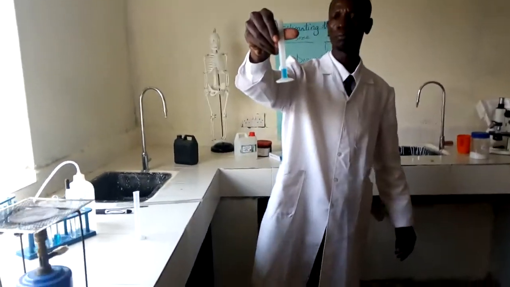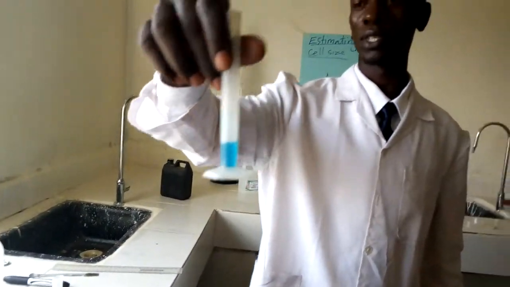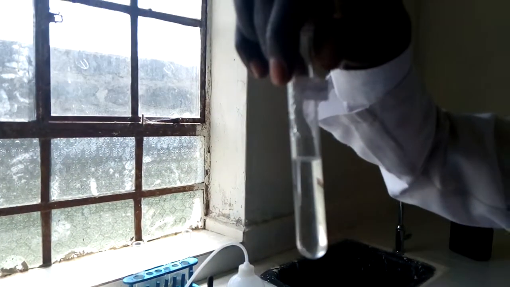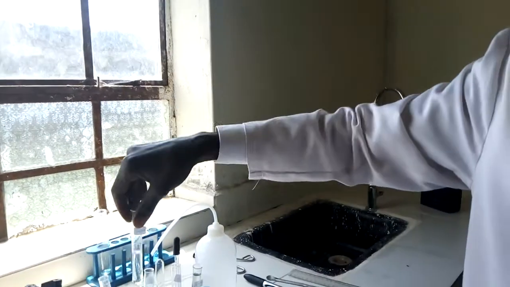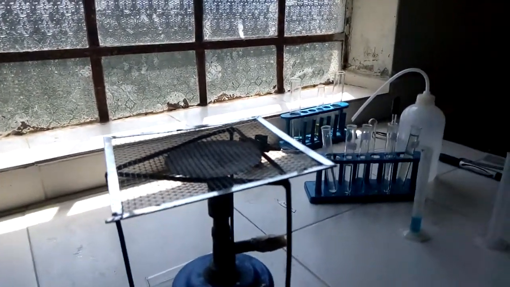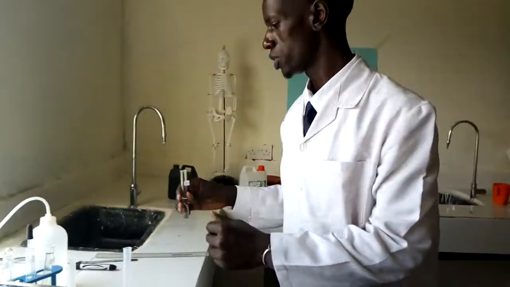So I have my Benedict solution here in a measuring cylinder. I also have the solution to be tested. I'm going to test for presence of reducing sugars from this solution that I'm holding in my hand. And I also have the source of heat. To start with, I'm supposed to place 2 cubic centimeters of the solution to be tested in a boiling tube.